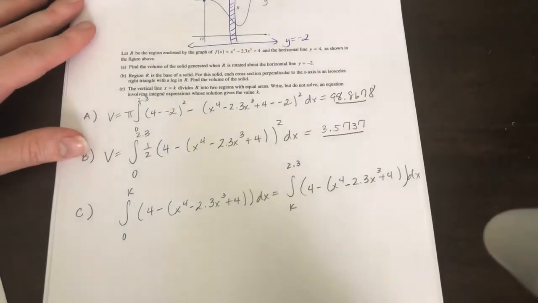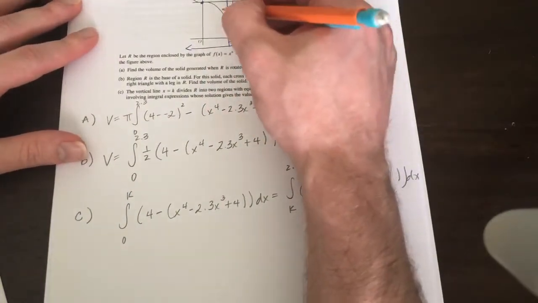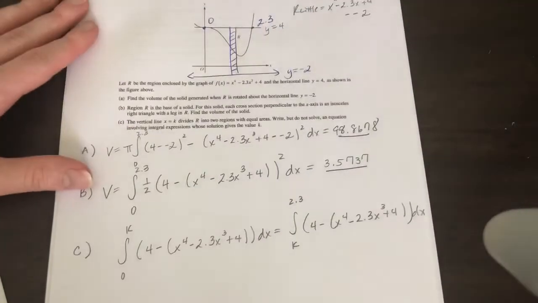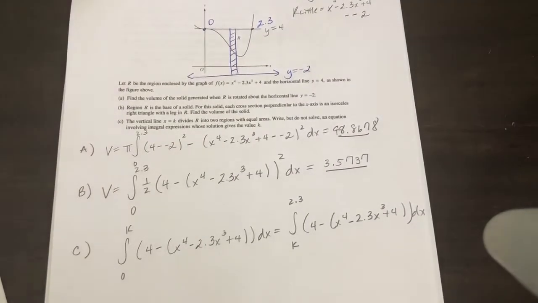Okay, so we're taking some line k and dividing it into two equal areas. So we're going to do top curve minus bottom curve to find your area. Okay, let me write this down. These answers: 3.5737, and I got 98.8678. Okay, next example.